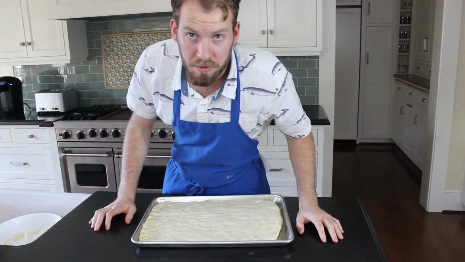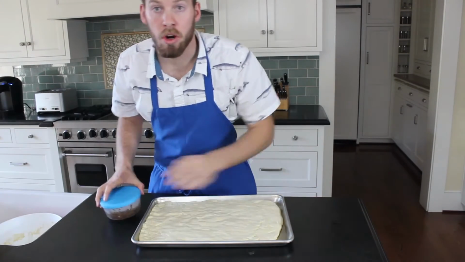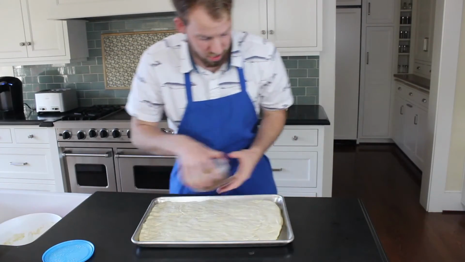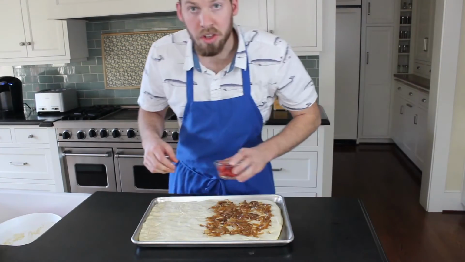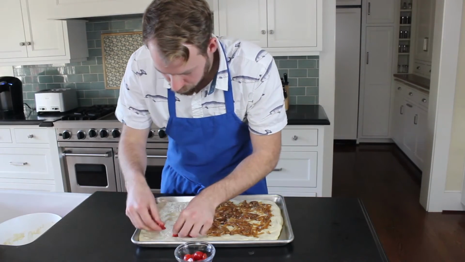So the cool thing about focaccia is you can put anything you want on top. My personal favorite are caramelized onions, but it's like a pizza. You can put half this, half that, and it's great. Love it. Everyone loves it. The party loves it. Another good one for the other side are some cherry tomatoes. You just kind of push them in there.